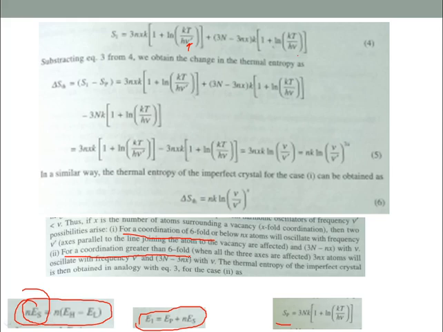For a coordination of 6-fold or below, nx atoms will oscillate with frequency ν', but 3n minus nx will oscillate with the frequency ν.